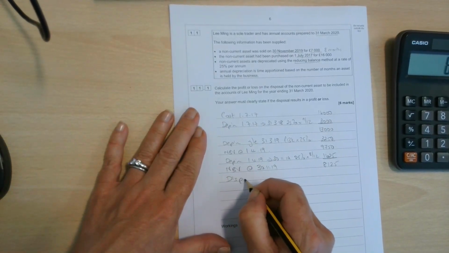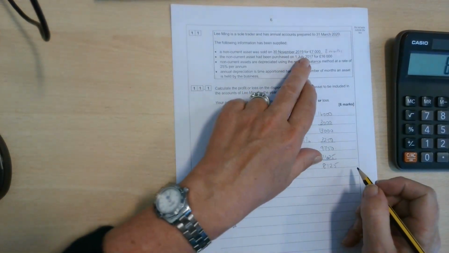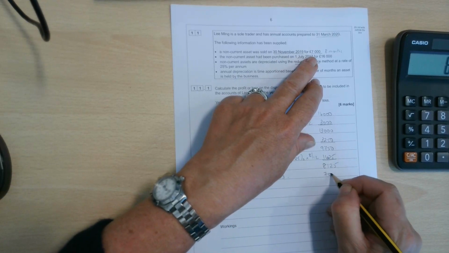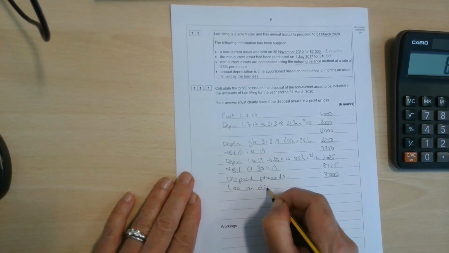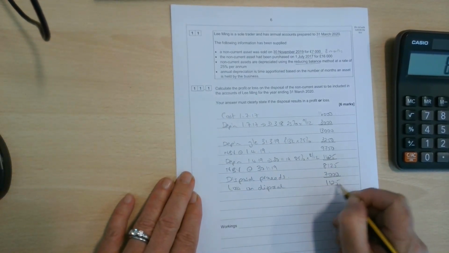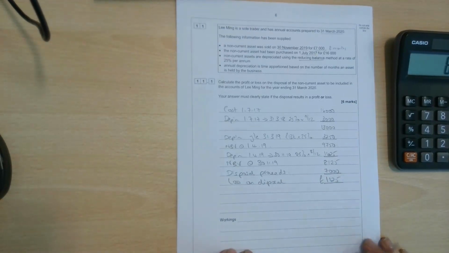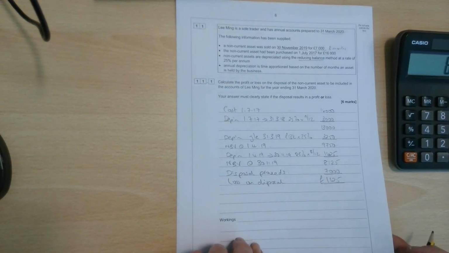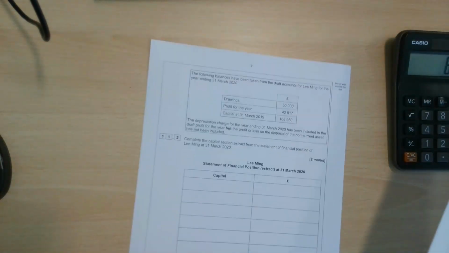8,125. Now the disposal proceeds, the next thing we need to take into account, so it was sold for £7,000, therefore we've made a loss on disposal of £1,125 there. Little pound sign there just for completeness. Okay, so fairly straightforward really, just have to do it methodically, work through the transaction step by step.